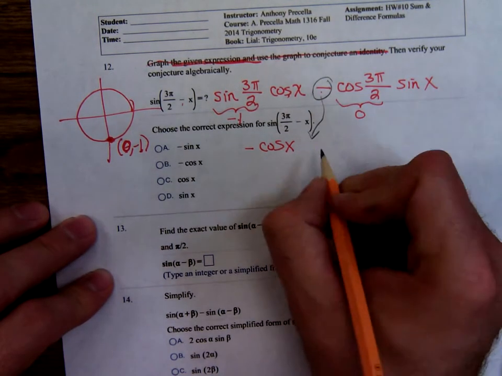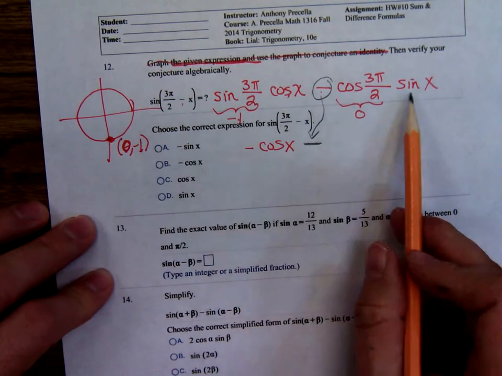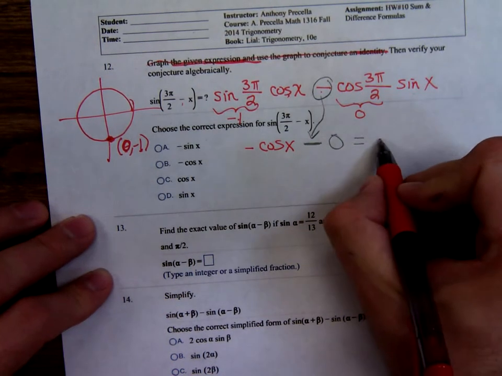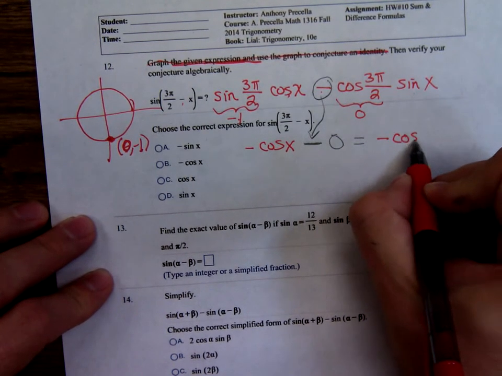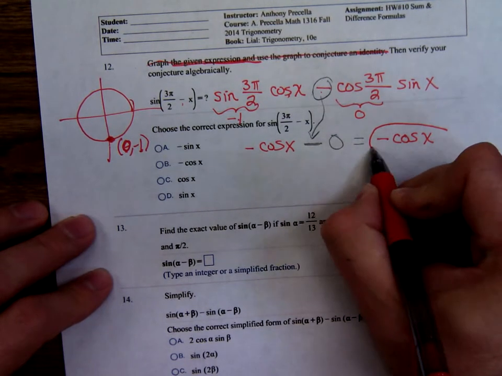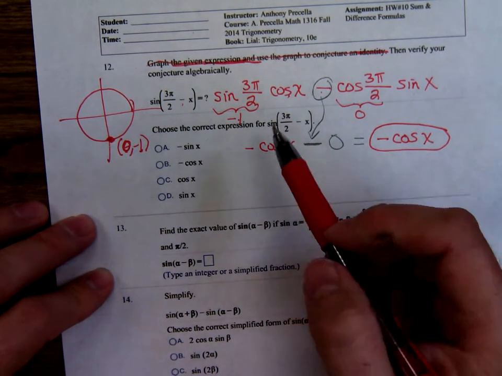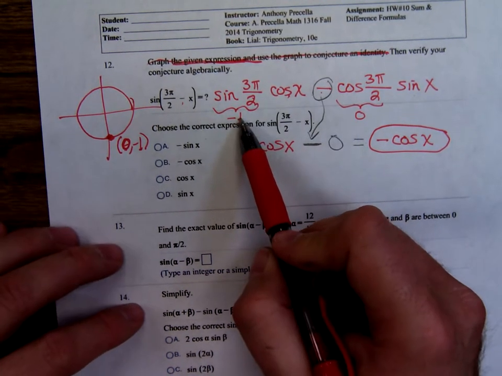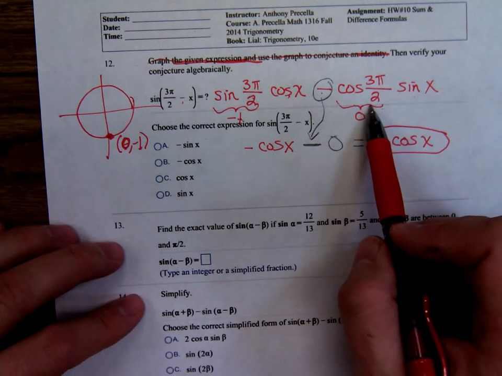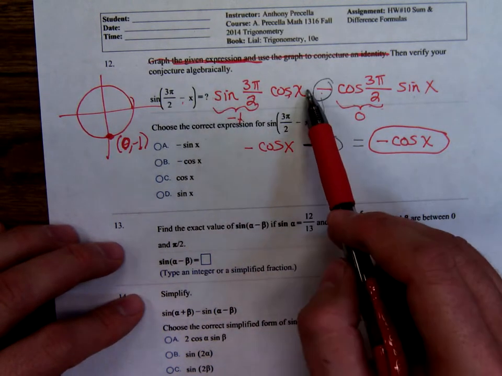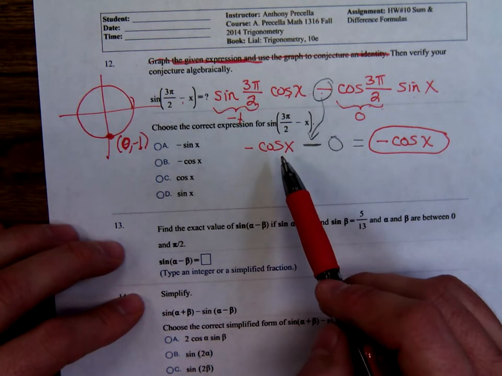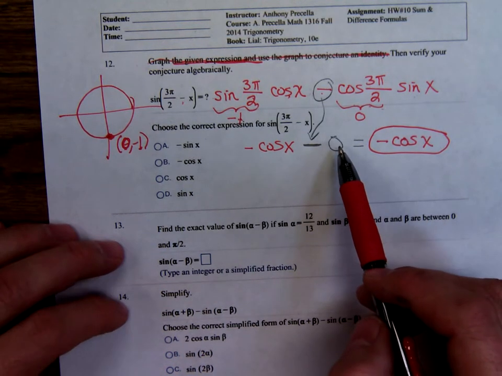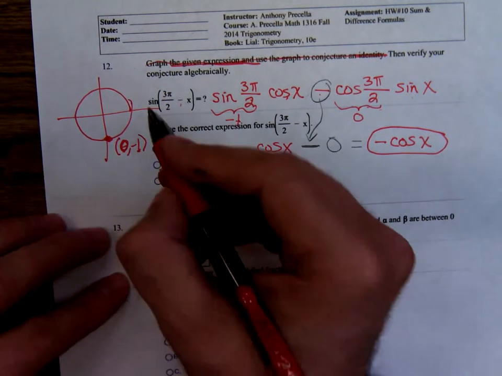This minus is this one right there. 0 times sine x is 0. So is this just going to be a negative cosine x? Now follow what I did there. Sine of 3 pi over 2 is negative 1. Cosine of 3 pi over 2 is 0. So negative 1 times cosine x is negative cosine x. 0 times sine x is 0.